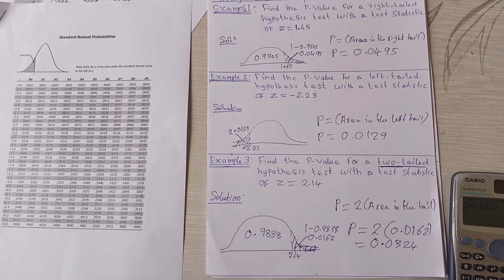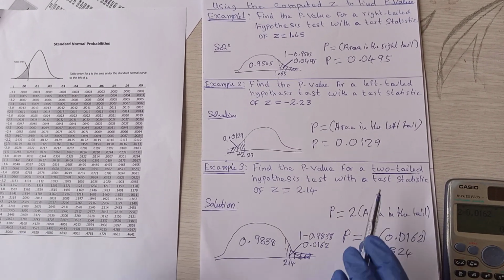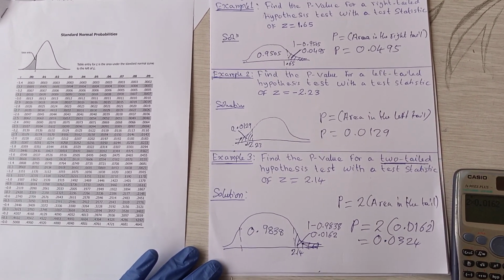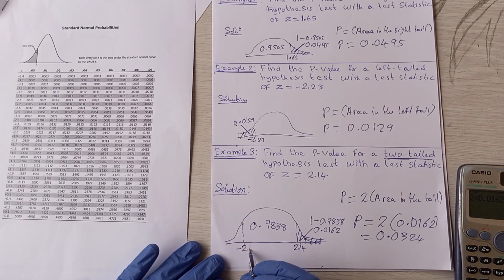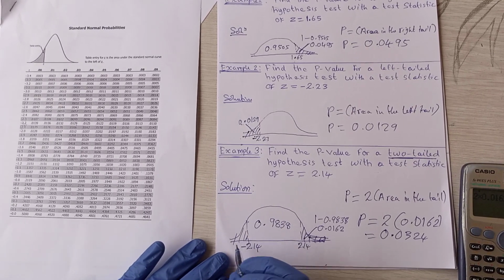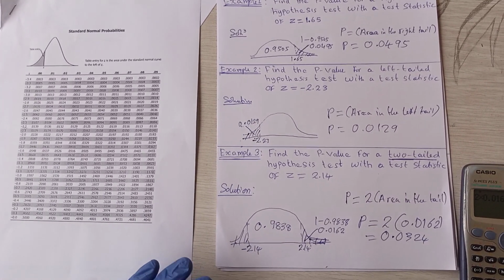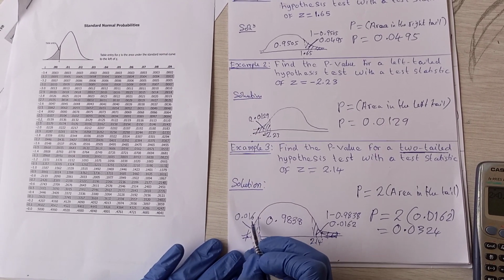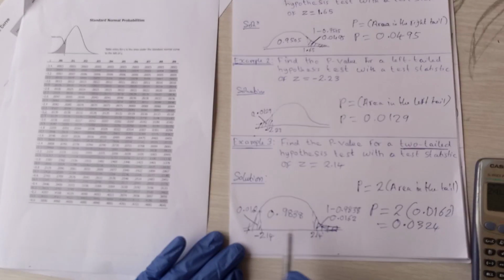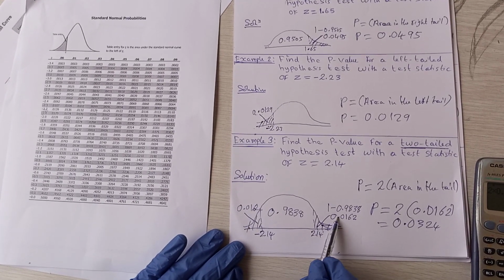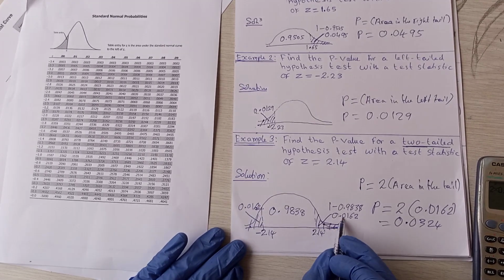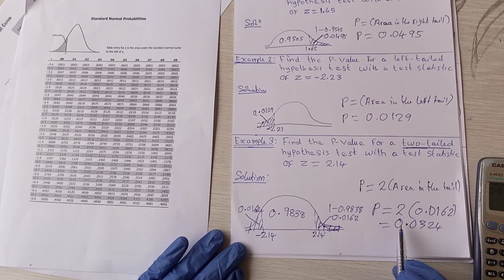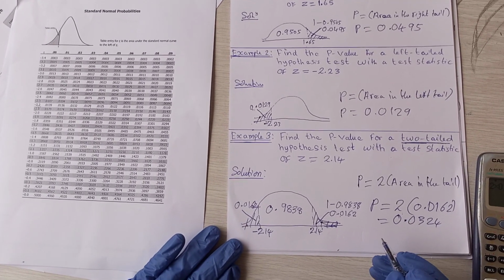Somebody will ask, why are we multiplying it by 2? Remember, they said two-tail, meaning there are two tails. Negative 2.14 is a tail, meaning find this tail and find this tail and add them together. If you check negative 2.14, you would have gotten 0.0162. You are finding the total area of the shaded portion, isn't it? So you add this and this. Adding this and this gives you 0.0324, which is the same as multiplying it by 2. That's the main reason why we multiply it by 2.